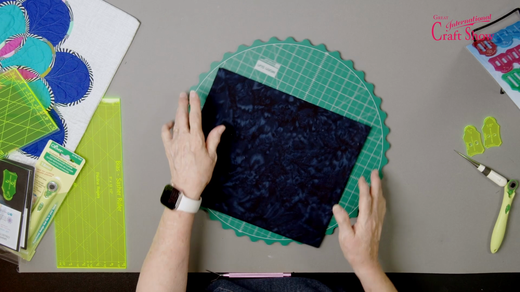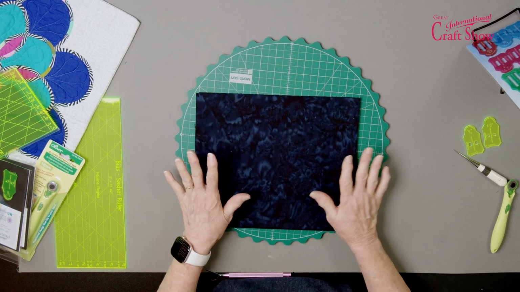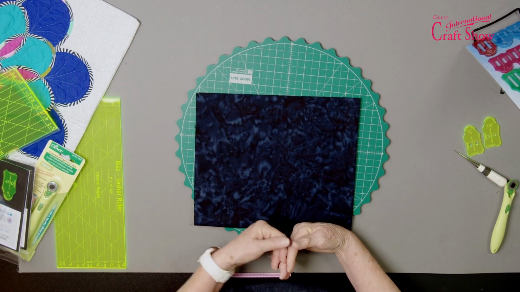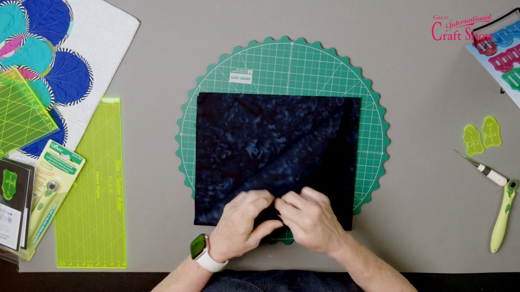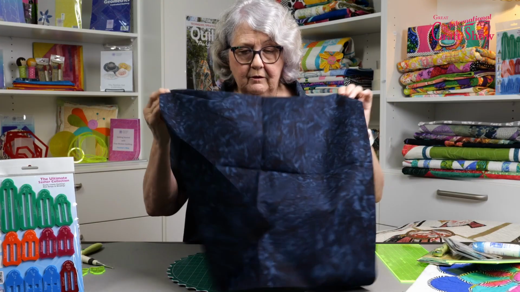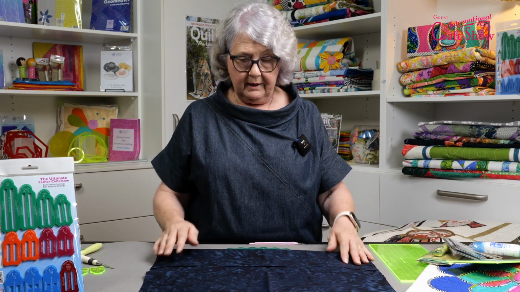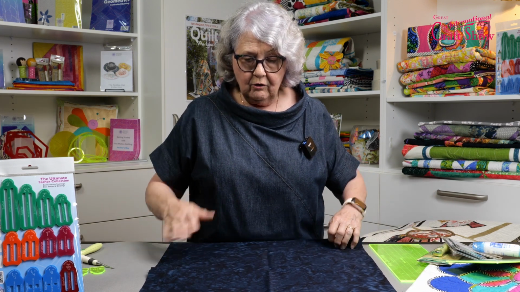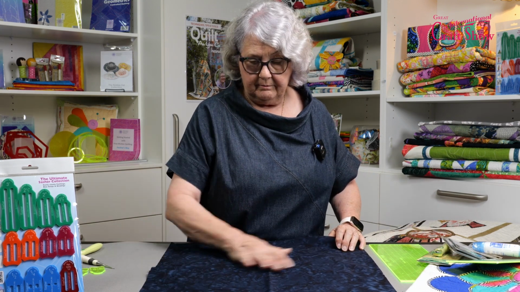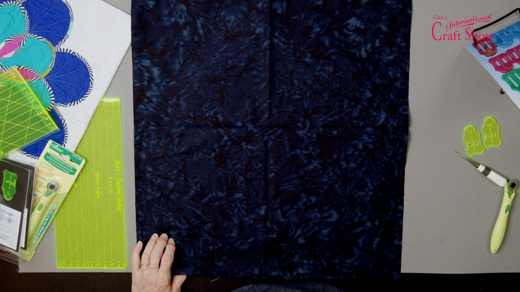And I'm going to use the rotating mat that I used in episode 1 just to show you how it can be a benefit to you for cutting this bias. But I've just got a fat 1/4 here because I don't want to make a lot of bias, so just a piece of fabric equivalent to about a fat 1/4. I would normally press all of the creases out of here. Just turn my iron on.